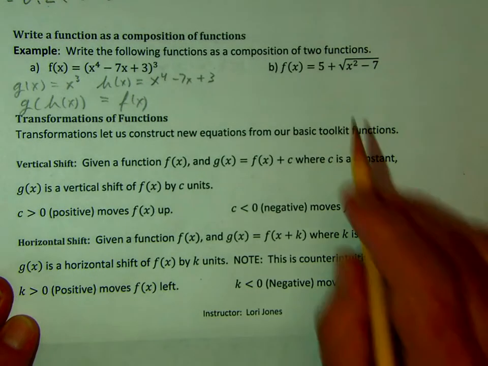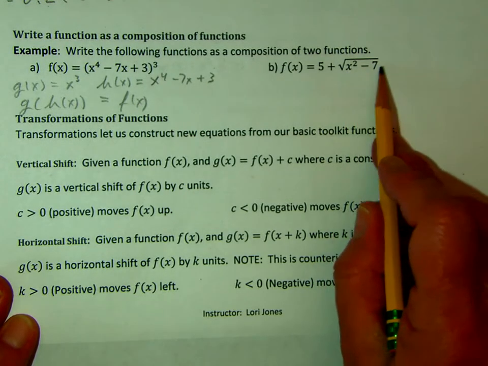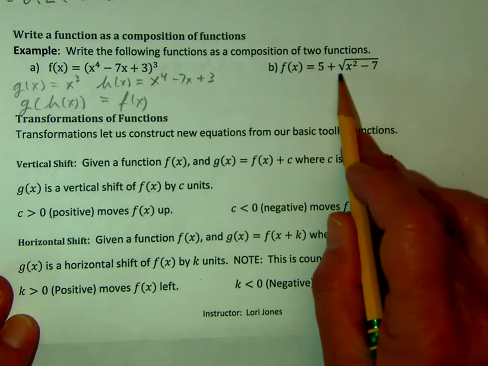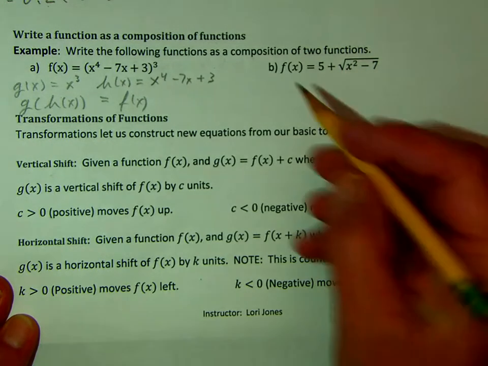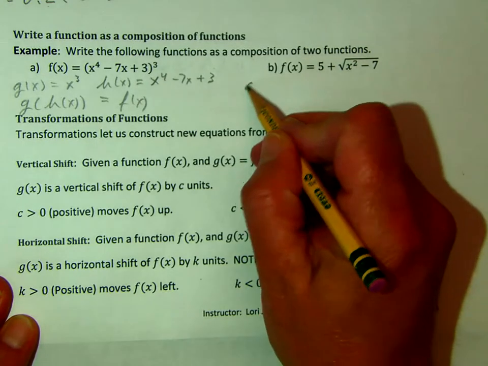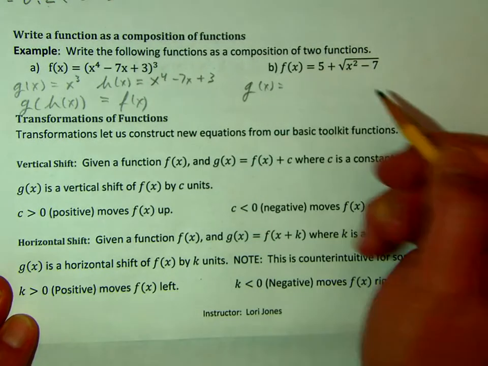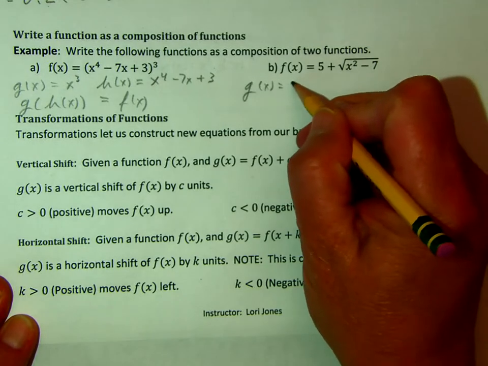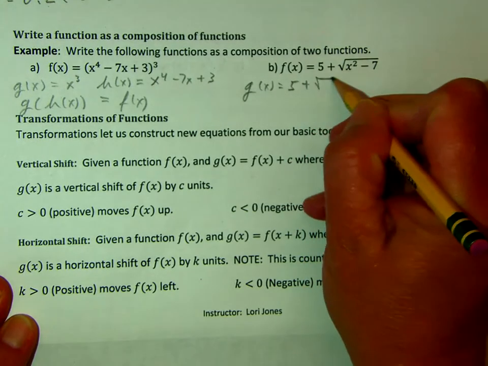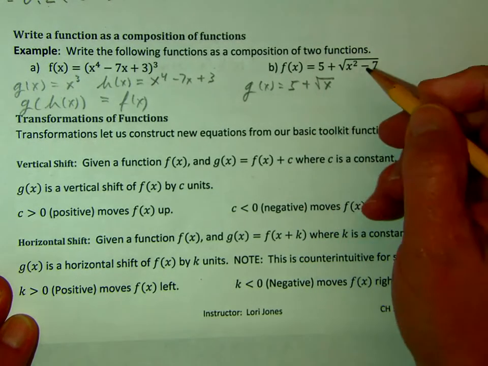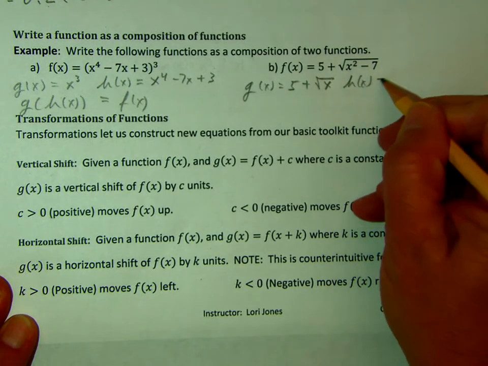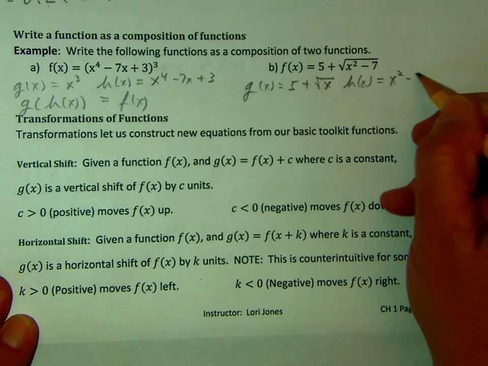Similarly, I can see here I'm taking a polynomial to the square root, so I can say let g of x be 5 plus the square root of x, and let h of x be x squared minus 7.